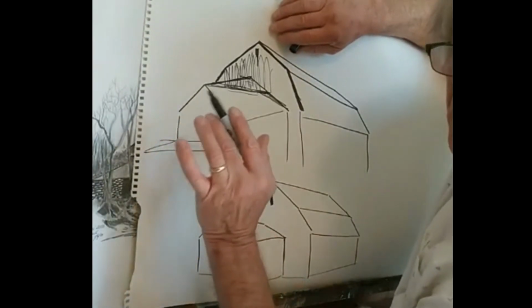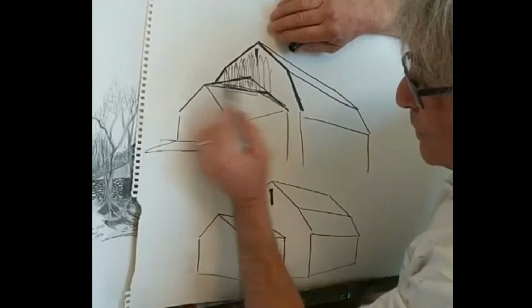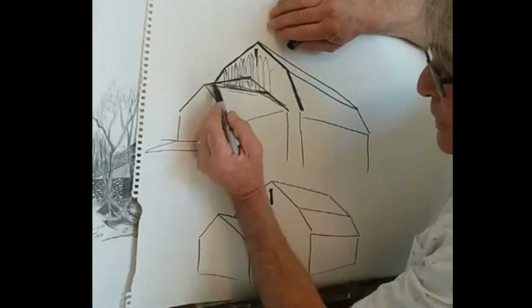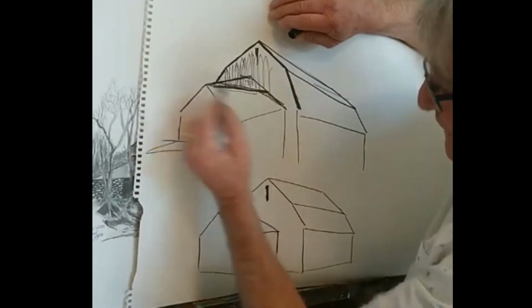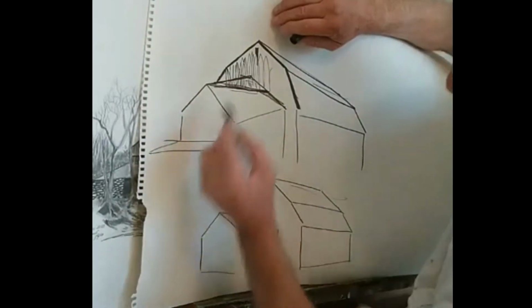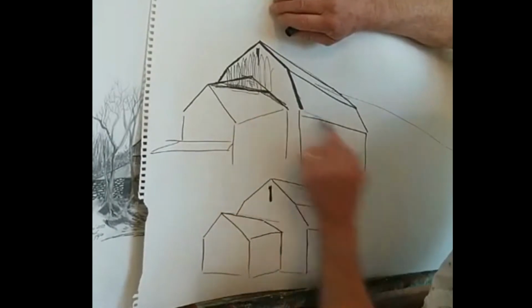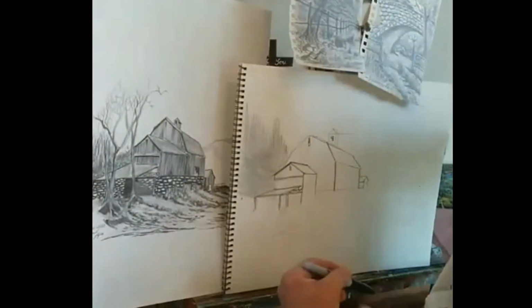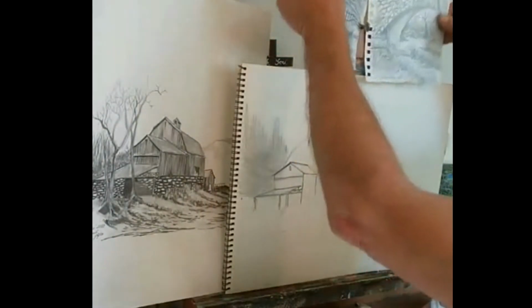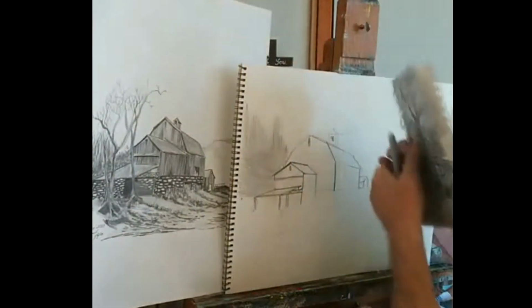Work on that, and if you have a little more trouble, I can explain better. But this line wants to be this line. Well, it should be more like that, going down to our vanishing point down in the corner. Very good. Now the next thing I want to show you is how we're going to start doing the barn.